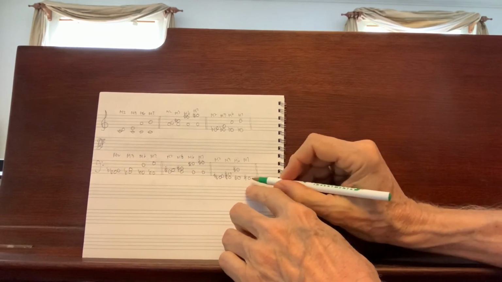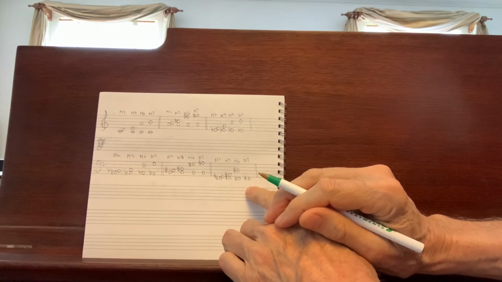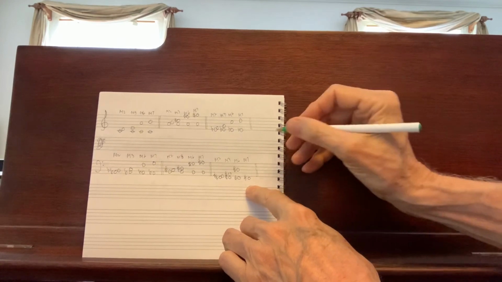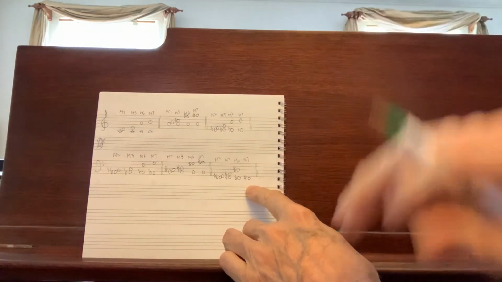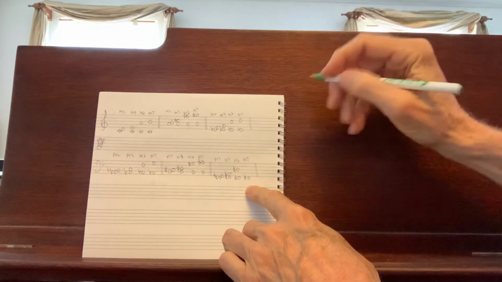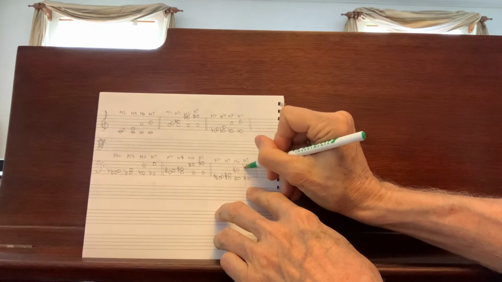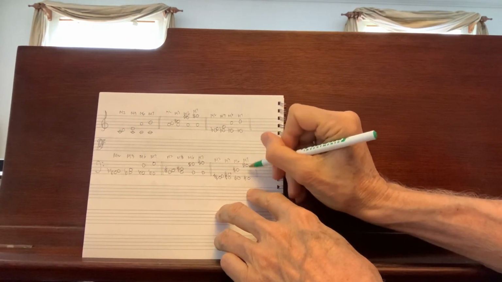Okay, what's a major seventh above F sharp? It's the same as saying, what's the seventh step of the F sharp scale? Remember, there's a half step on the top. If there's an F sharp on the top, then a half step below that was an E sharp. So that's a major seventh above F sharp.